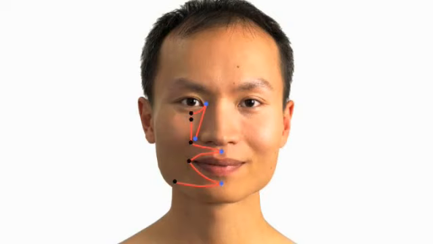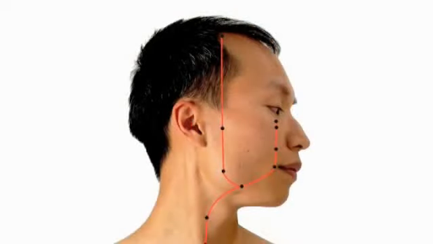It moves anteriorly to connect with Du 26, passes laterally to the edge of the mouth at Stomach 4, and then moves anteriorly to connect with Ren 24 in the centre of the mentolabial groove. The channel swoops around the jaw and up onto the corner of the head at Stomach 8.